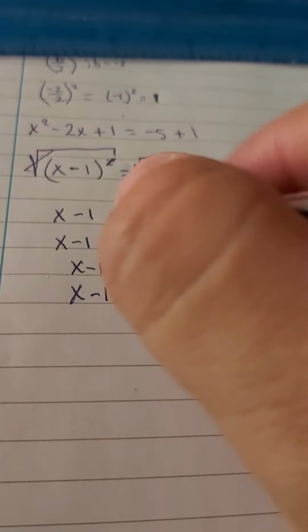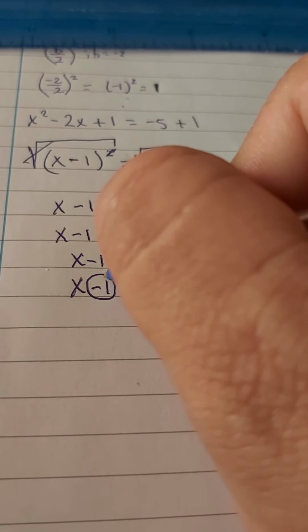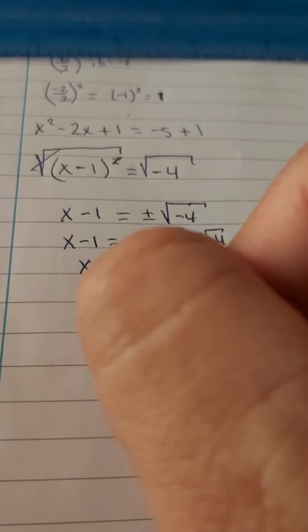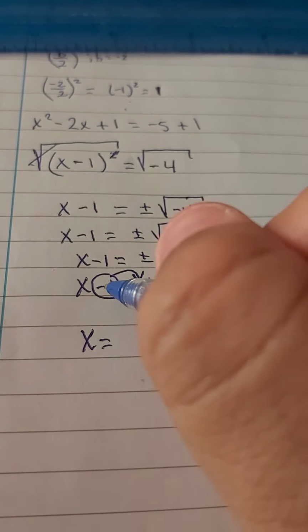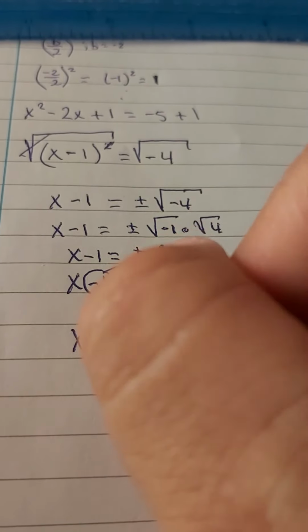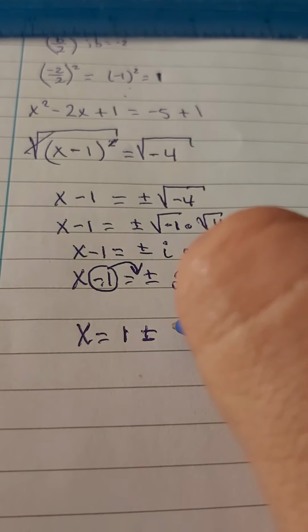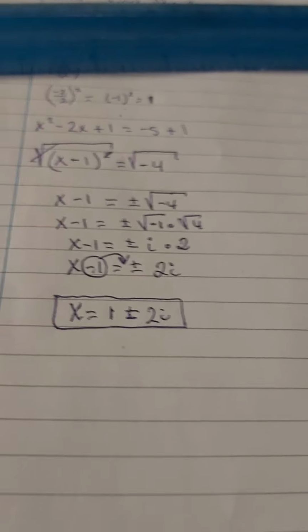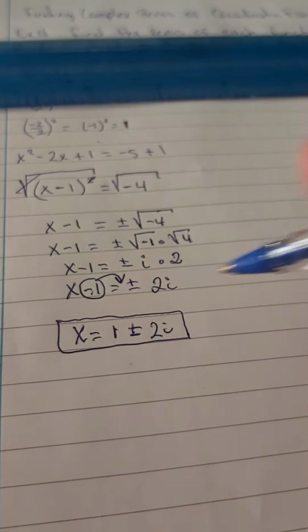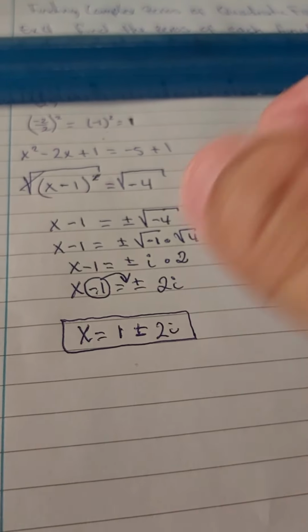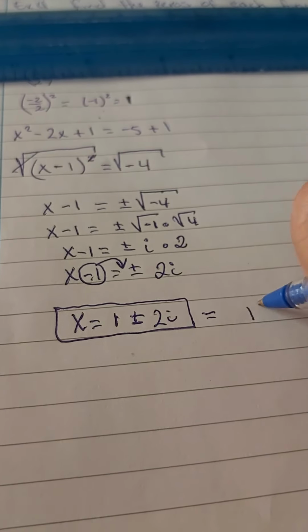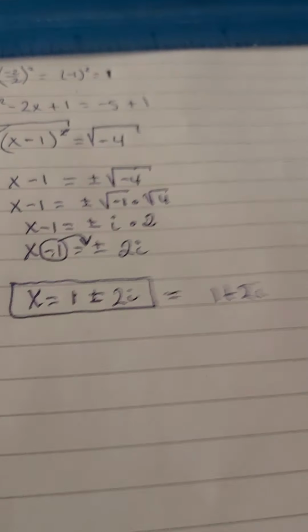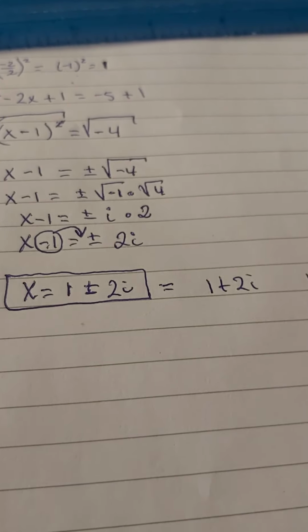Now we leave x by itself. On the other side, positive 1 plus or minus 2i. And there we have our two complex numbers. Remember this, 1 plus or minus 2i is equal to 1 plus 2i and 1 minus 2i.